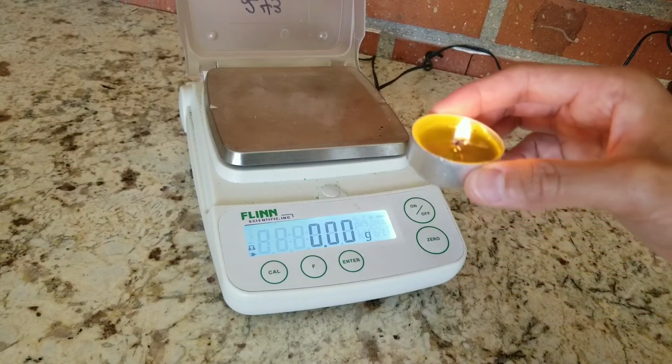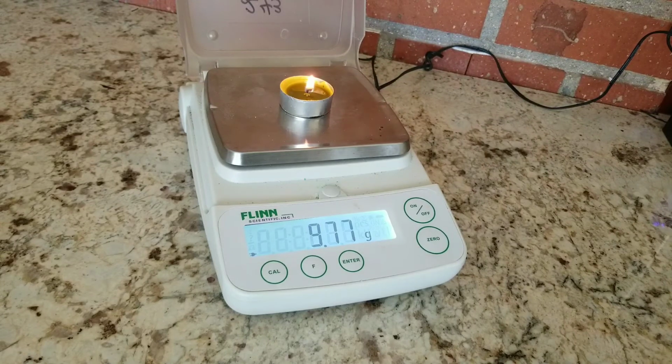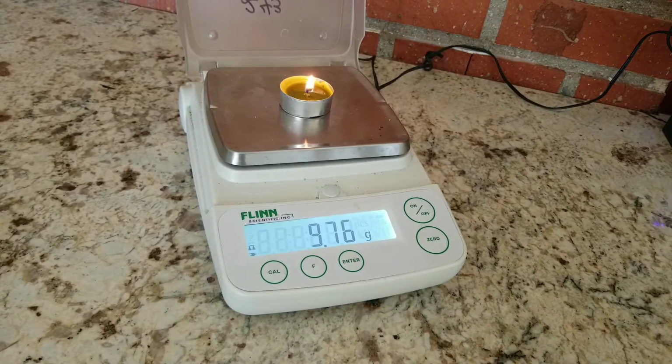So I'm gonna get this started. Here is our starting mass, 9.77. And every 30 seconds, I will call the mass. Okay, 9.76. That's our 30-second mark.